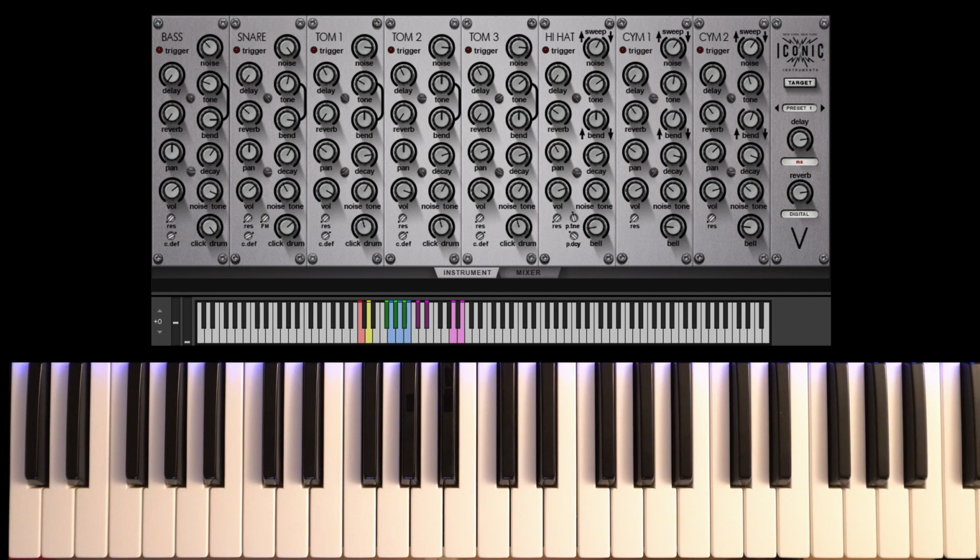The bass module is triggered by note C1, labeled in red. The snare module is triggered by note D1, labeled in yellow. Toms 1, 2, and 3 are triggered by notes G1, A1, and B1 respectively, and they are all labeled in light blue. The 3 hi-hat permutations, closed hat, pedal hat, and open hat, are triggered by notes F#1, G#1, and A#1 respectively, and they are all labeled in green.